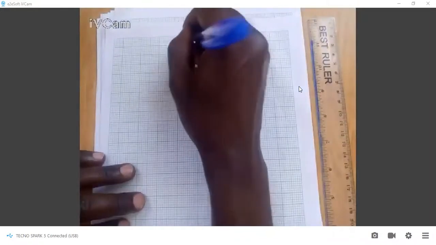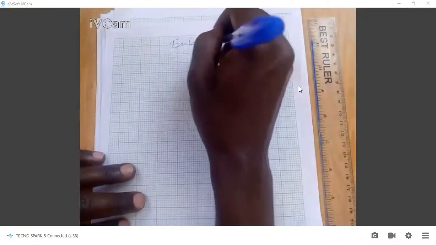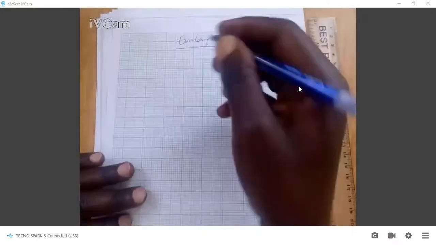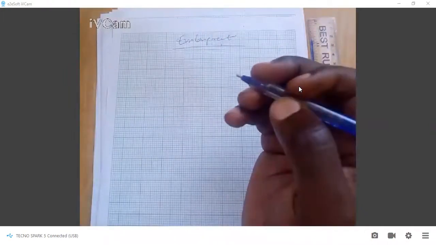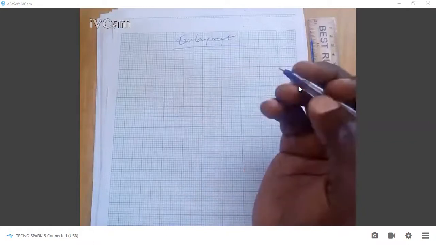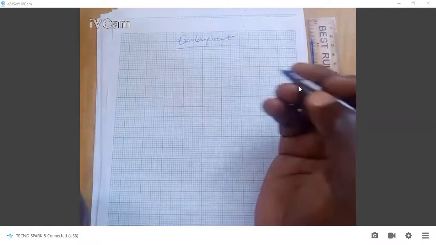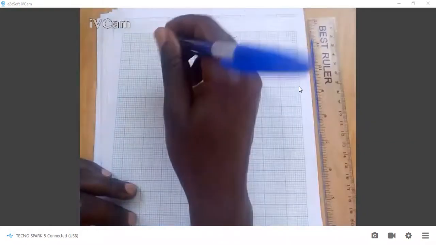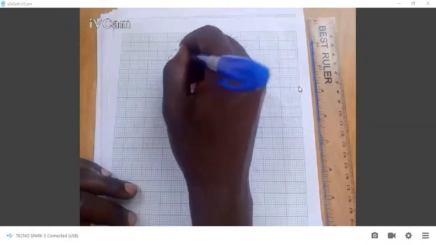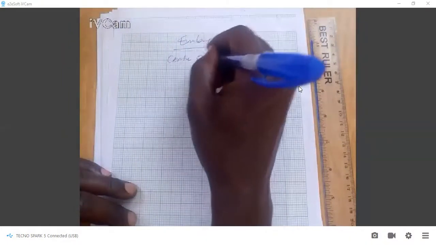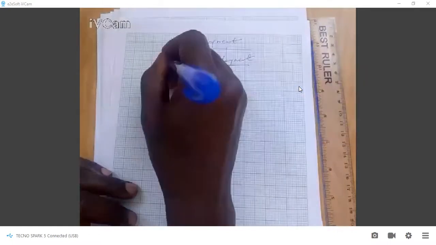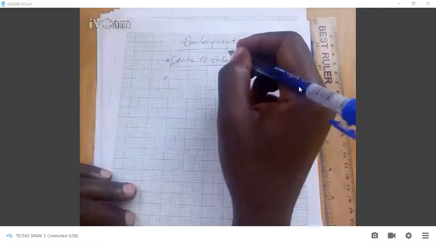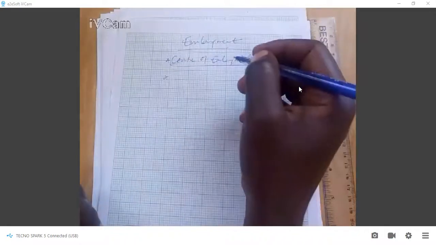Then you also looked at enlargement. What do we know about enlargement? I know you've forgotten. I'm just trying to remind you. When you talk about an enlargement, what do we need to know? You look at the center of enlargement. You need to know it, okay, before you think of enlarging an object.